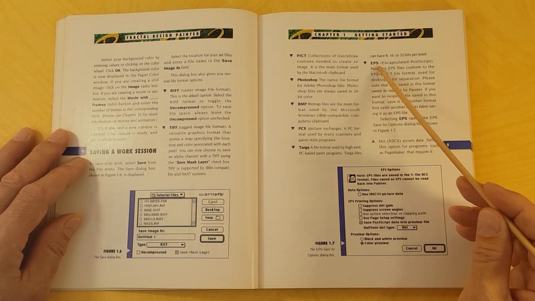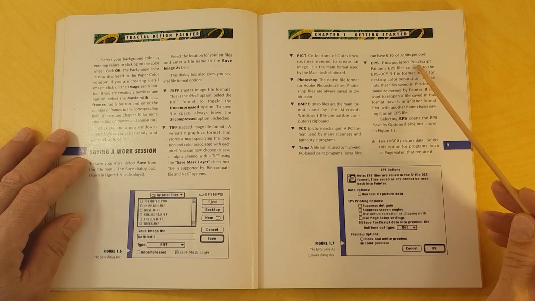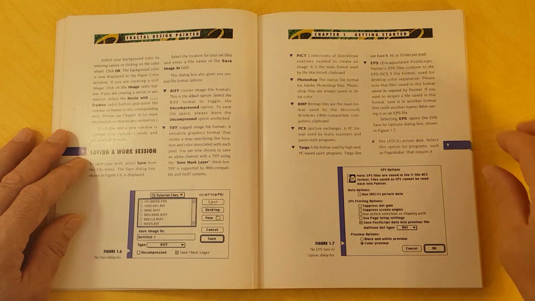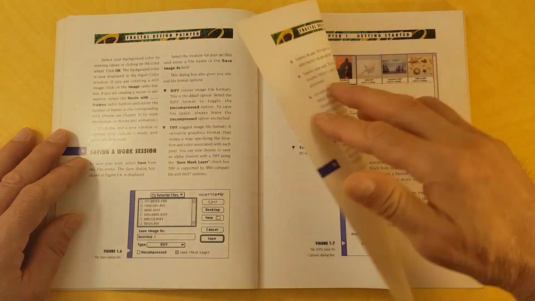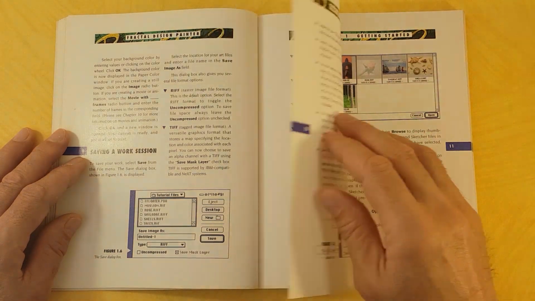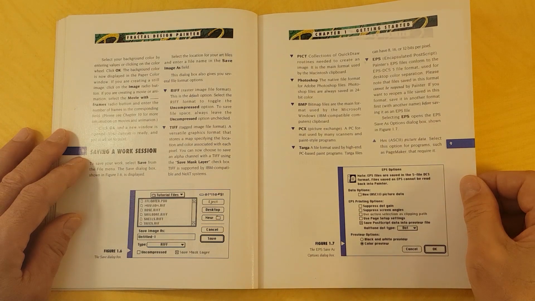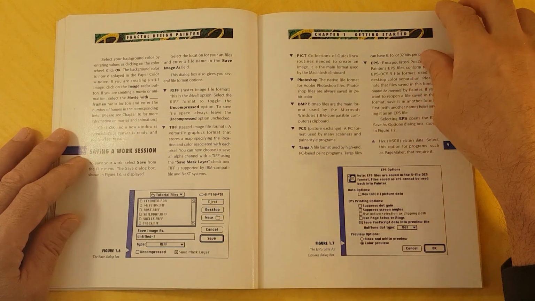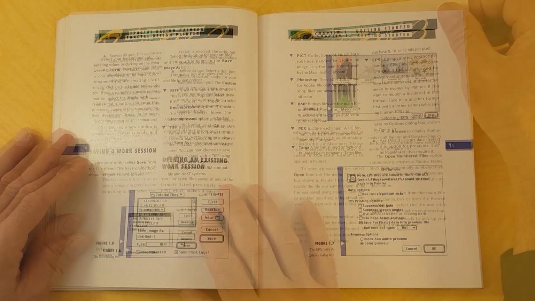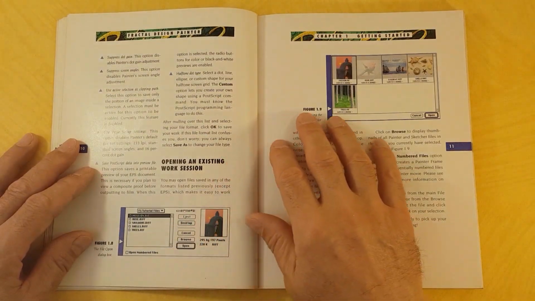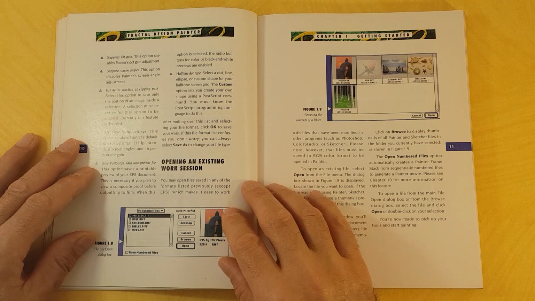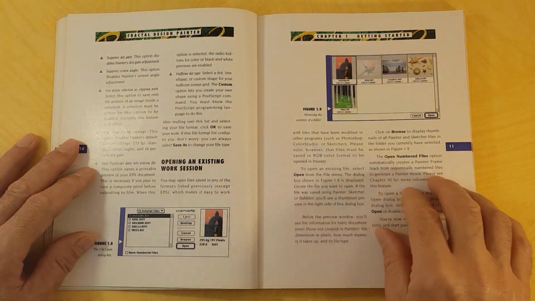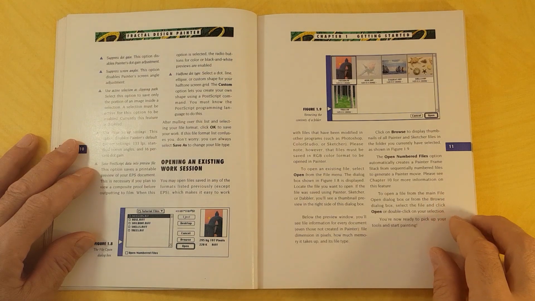We have encapsulated PostScript. As I can see, we don't have JPEG. After we save a working session, we can later open an existing work session, which is obvious.